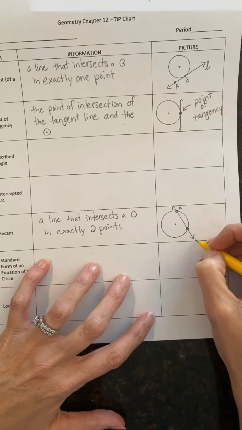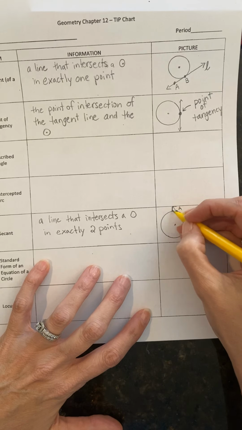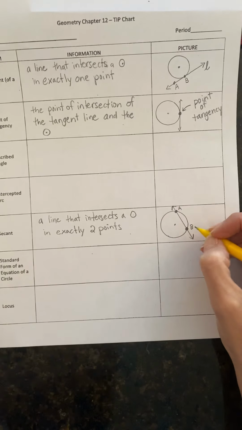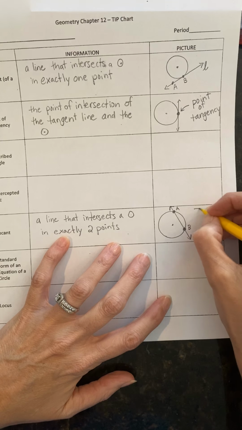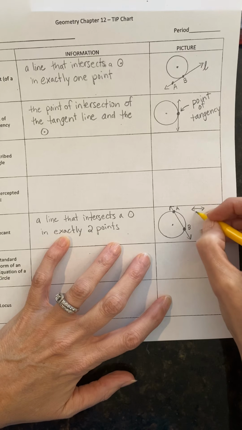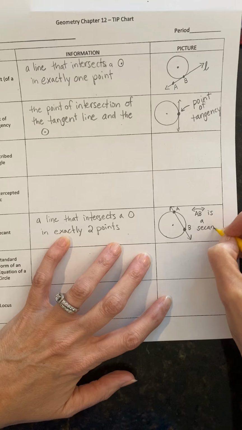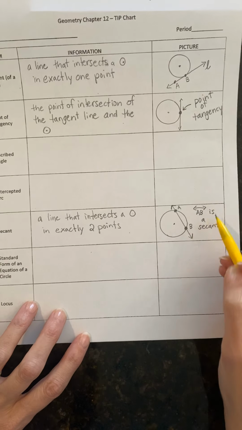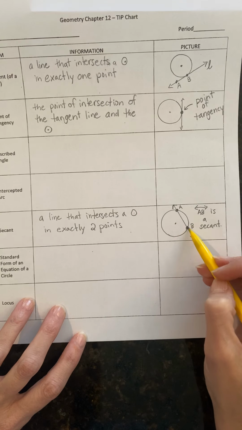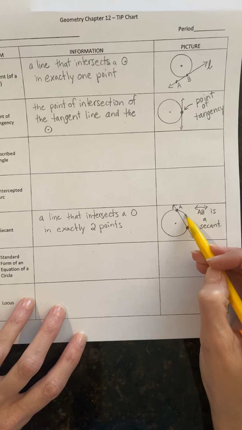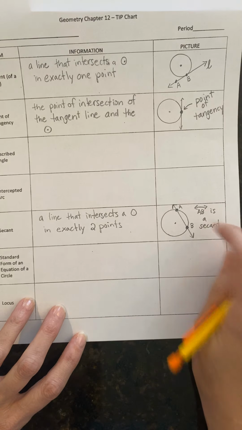Now you could name it with a lowercase cursive letter written near one of the arrows of the line. But since it's got 2 points of intersection, you might as well name it with those points of intersection. So line AB is a secant. Now the reason I'm writing that is because there is segment AB, which is not a secant, it's a chord, and there's arc AB. So that symbol, when you name secant, is very important.